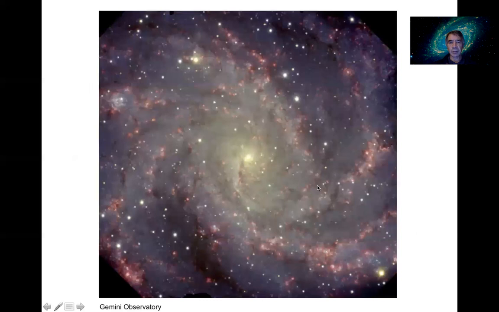Let me just show you another picture of this, just another optical picture of a spiral galaxy, to illustrate what we talked about a little bit in the last lecture. So again, you've got these spiral arms here. This time, I want to highlight these red patches here. These are not red stars, really. They're patches of glowing hot gas, basically nebulae.